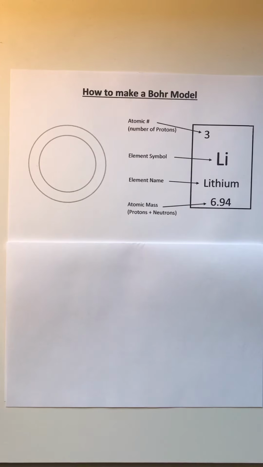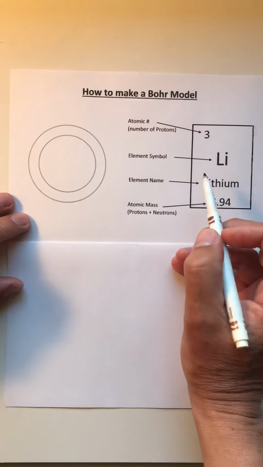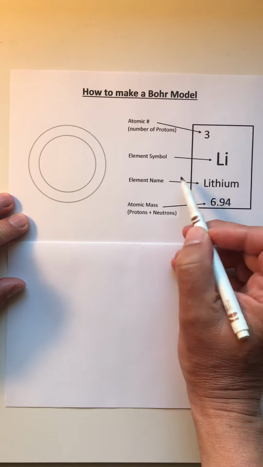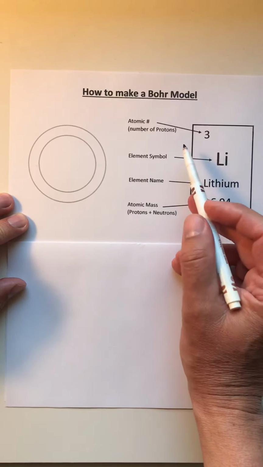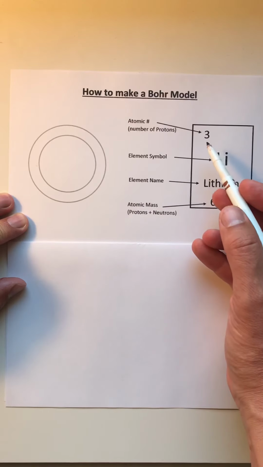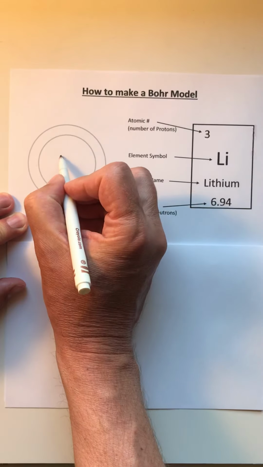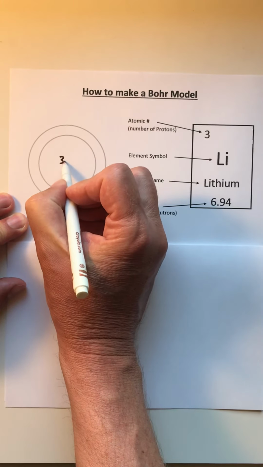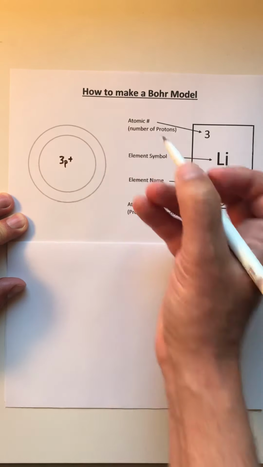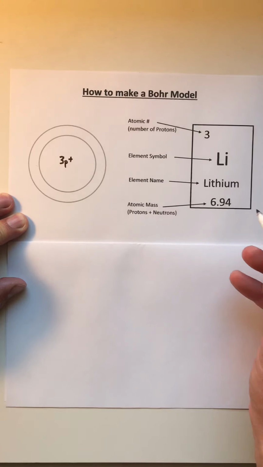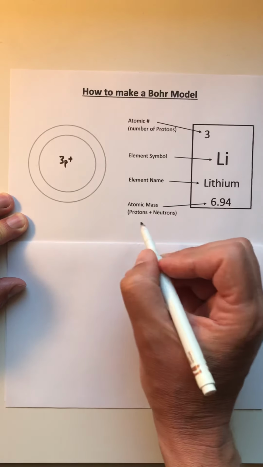Okay guys, let's make a few more Bohr models. So this is the element lithium. The symbol is Li and its atomic number is 3. Now remember, the atomic number 3 means that it has 3 protons that are positive in the middle of the nucleus. And there's also going to be some neutrons.